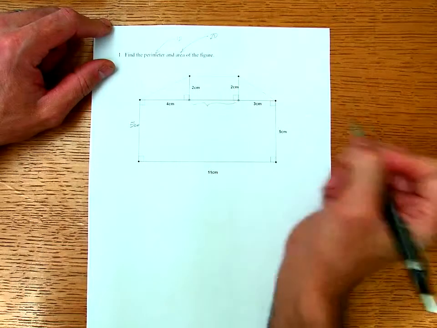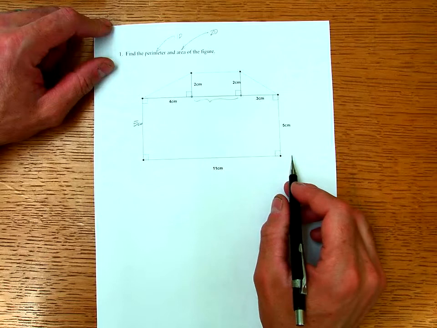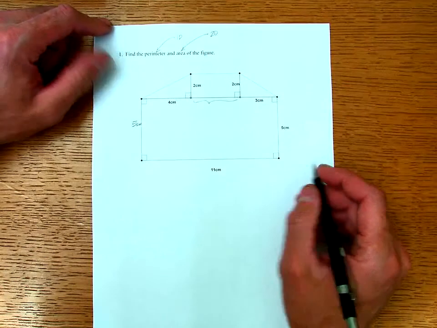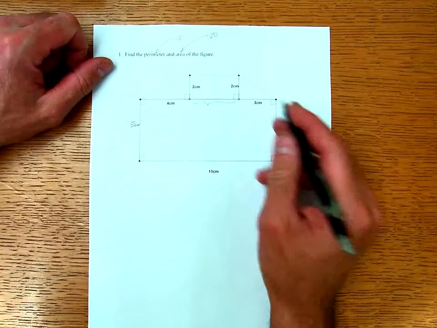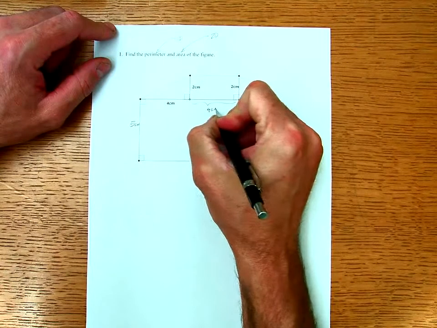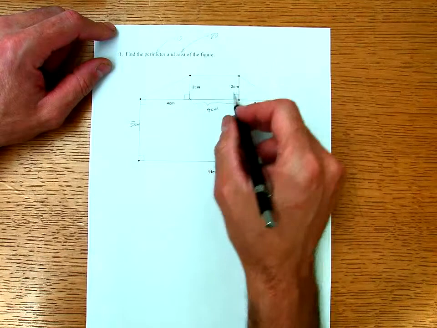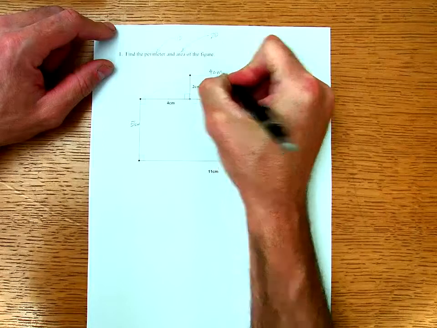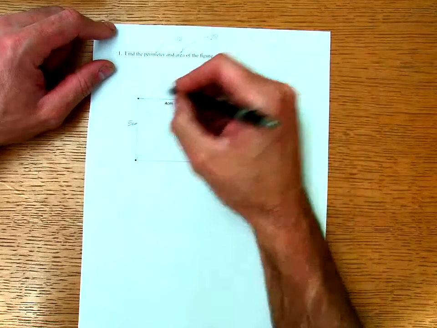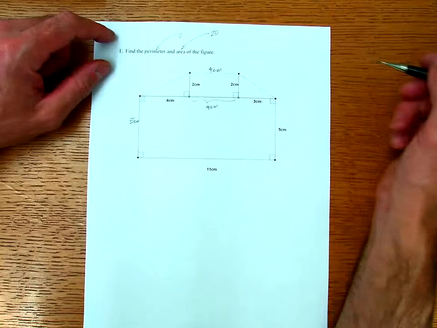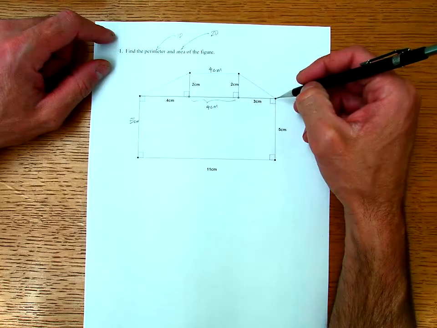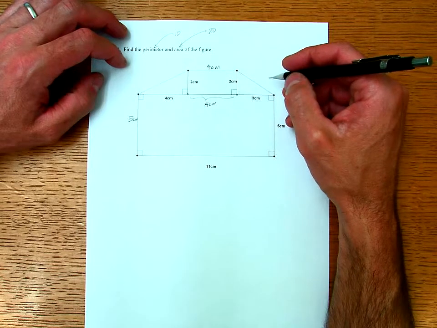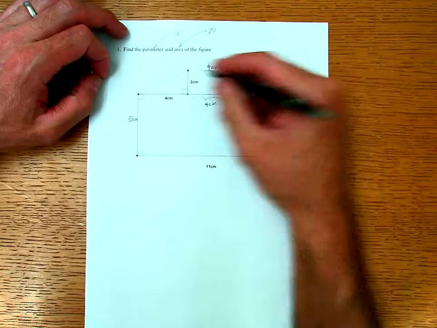To find this particular length, what we would do is take the rectangle's length 11 and take away 3 and 4. So 11 minus 3 minus 4 would be the same as 11 minus 7, or just 4 centimeters there. And since this would be a rectangle, we can translate that up to here as 4 centimeters. The only thing we're left with are these two pieces, which are hypotenuses of right triangles. So we're going to have to do a little work with the Pythagorean theorem to figure out what this length is and this length is.